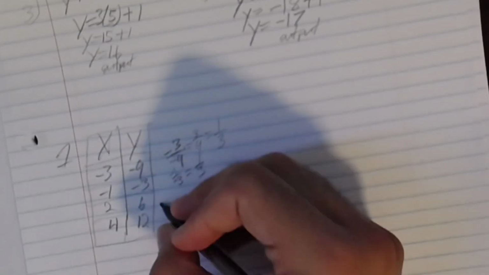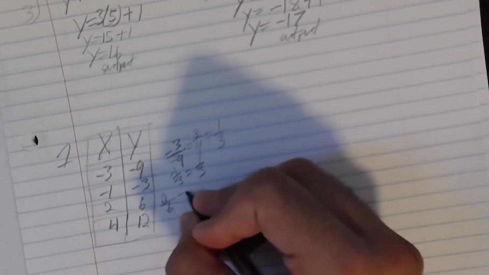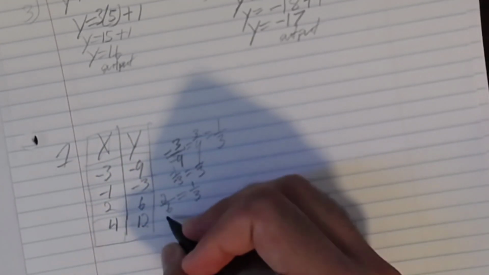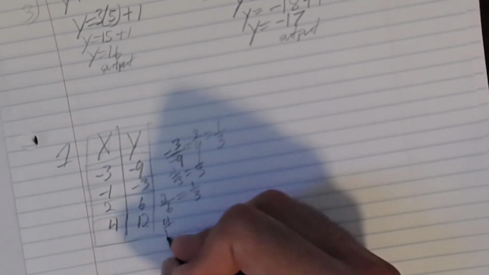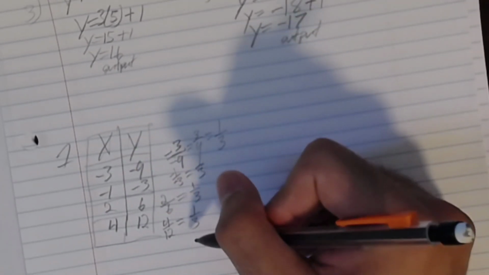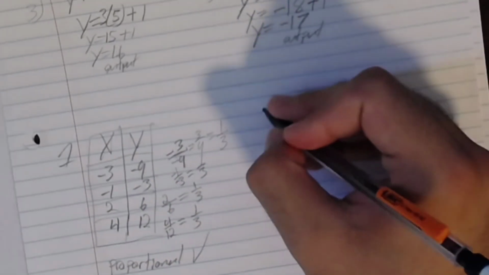So far so good. We have 2 over 6, which is just 1/3. And over here, it's the same thing. We got 4 over 12, which is 1/3. Notice that these are all 1/3. So this means that this is proportional. It is. Okay, now let's do the second one.